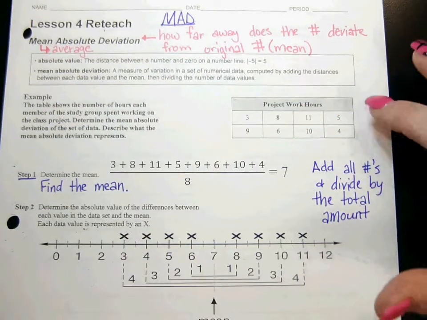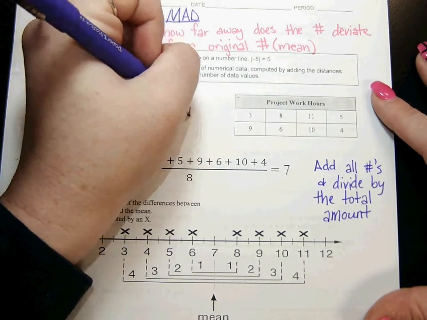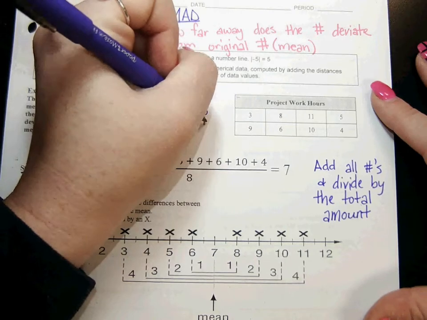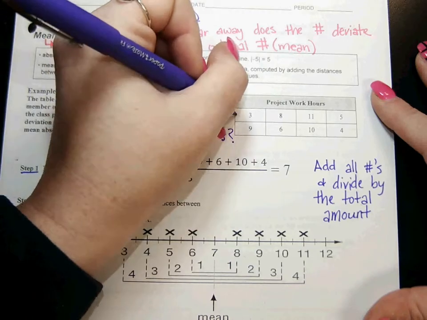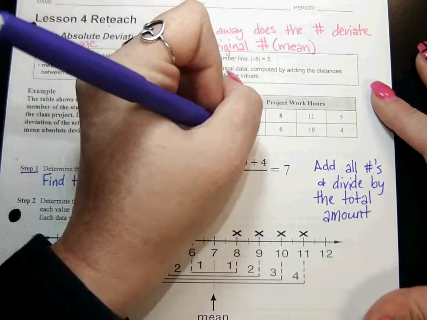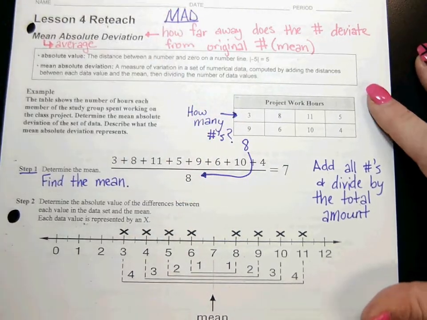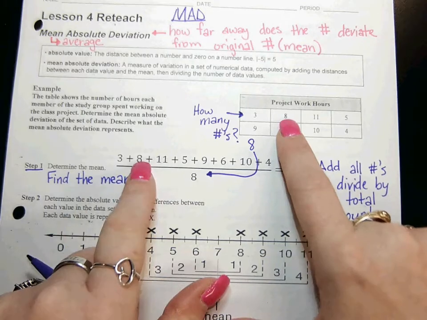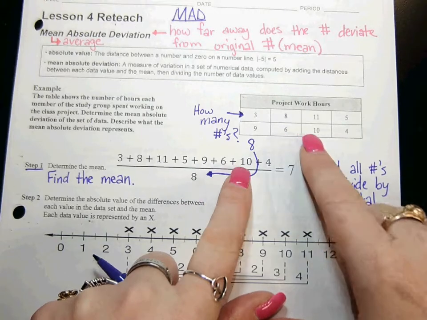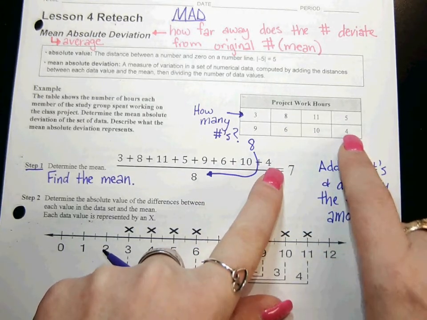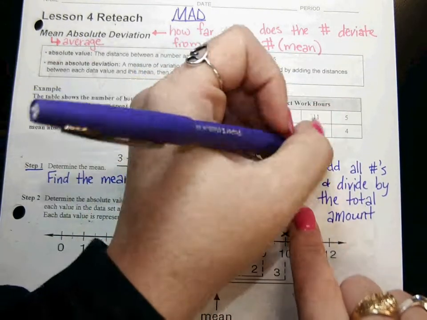How many numbers are in this chart? 8. That is where they get this number right here. So they've taken 3 plus 8 plus 11 plus 5 plus 9 plus 6 plus 10 plus 4 and divided by how many numbers there are? 8. And the mean is 7.